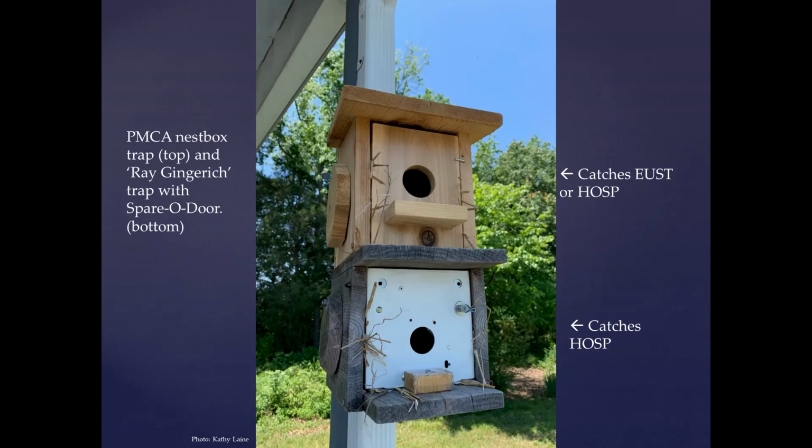Now, sparrow doors used to be commonly found and could be used on trio houses, but they are very hard to find now. So I'm not going to talk much about the sparrow door trap. It is a great little trap. If you have one, they're wonderful. And if you have an old trio house and you're not using it, you could load it up with sparrow door traps and catch sparrows very easily with it.